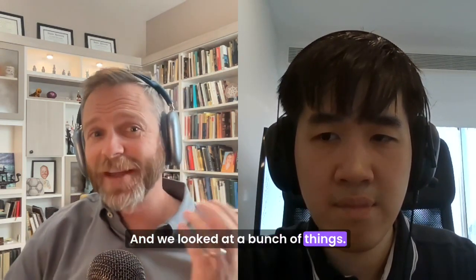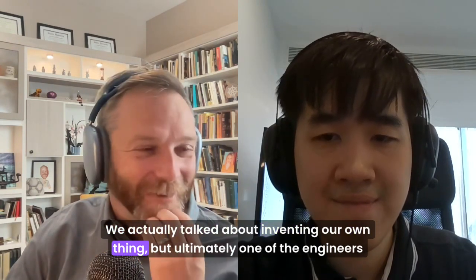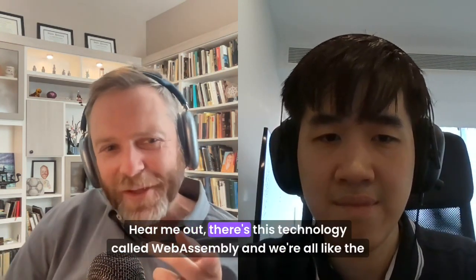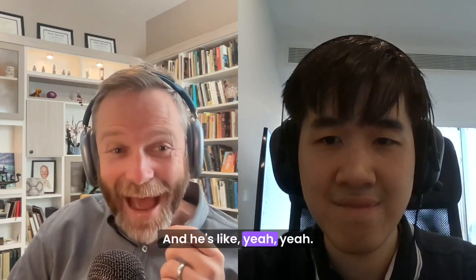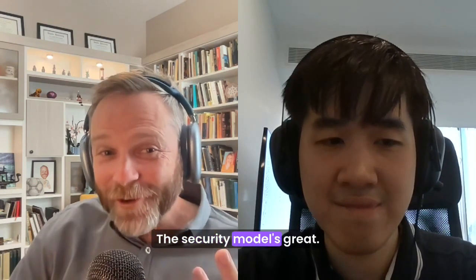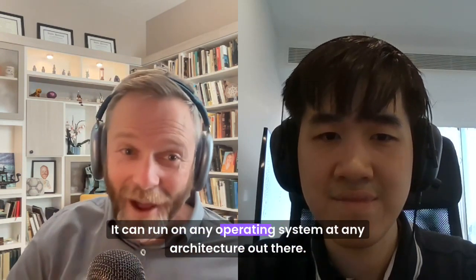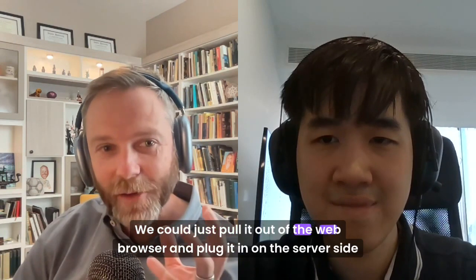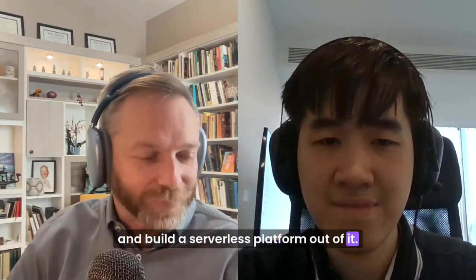third kind of cloud computing layer would be. And we looked at a bunch of things. We actually talked about inventing our own thing. But ultimately, one of the engineers on the team is like, hear me out. There's this technology called WebAssembly. And we're all like, the browser thing? And he's like, yeah. The security model's great. The cold start time is amazing. The language support is really good. It can run on any operating system and any architecture out there. We could just pull it out of the web browser and plug it in on the server side and build a serverless platform out of it.